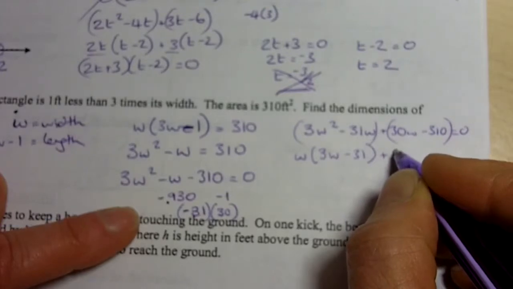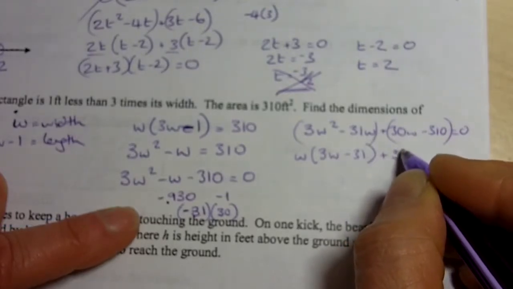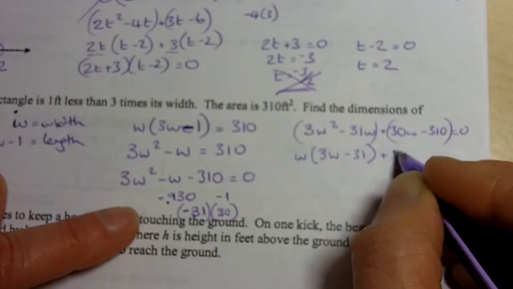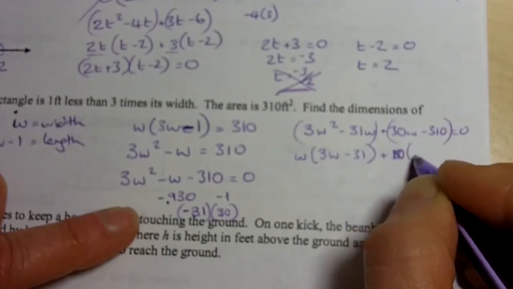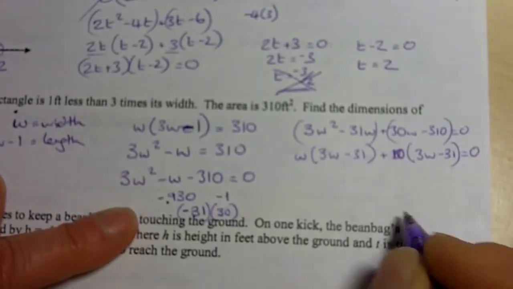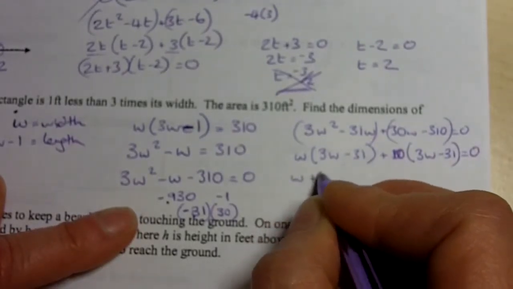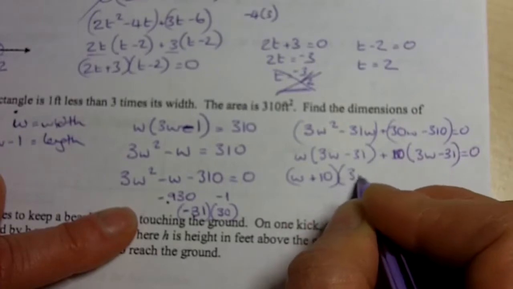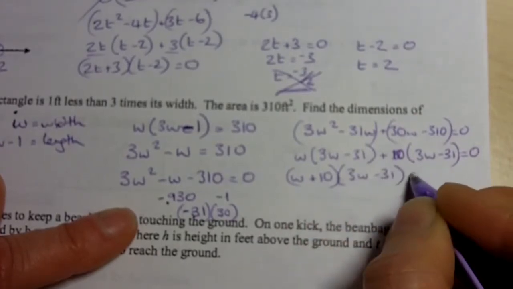Can I divide out 30? No. I can divide out 3 then. No, I can divide out 10. Oh, I knew there was something wrong there. Divide out 10: 10(3w minus 31) equals 0. Regroup: (w plus 10)(3w minus 31) equals 0.